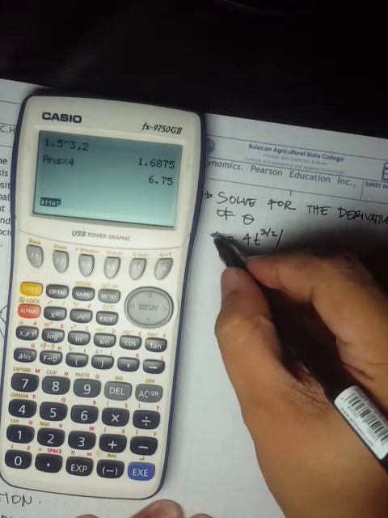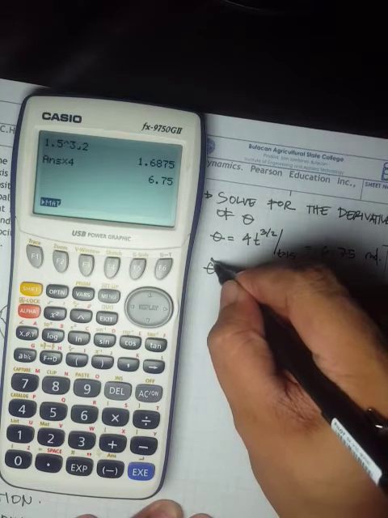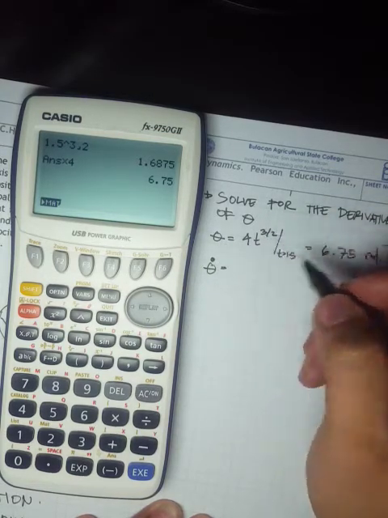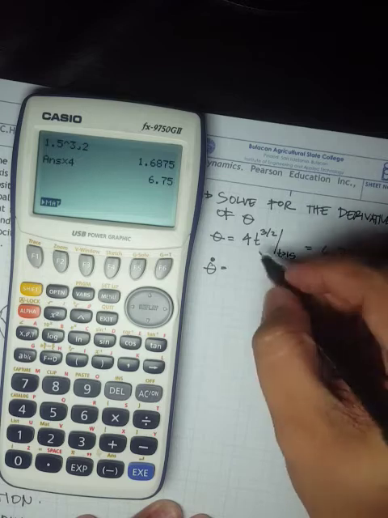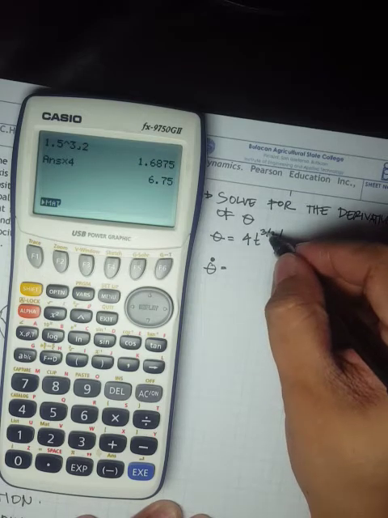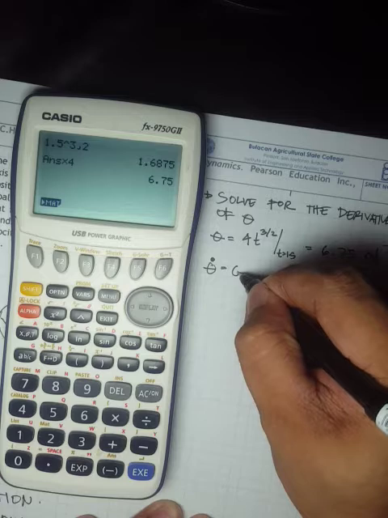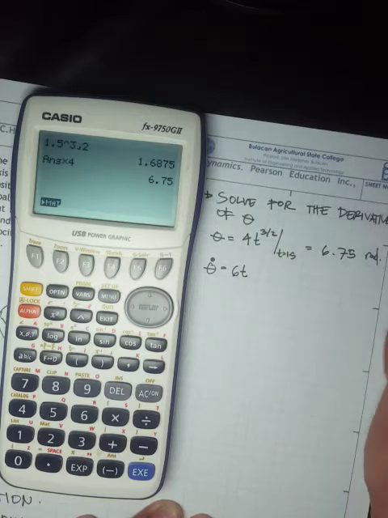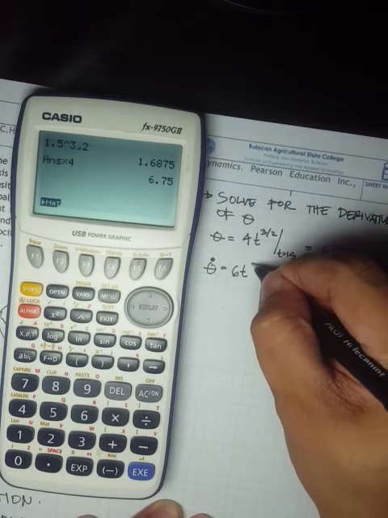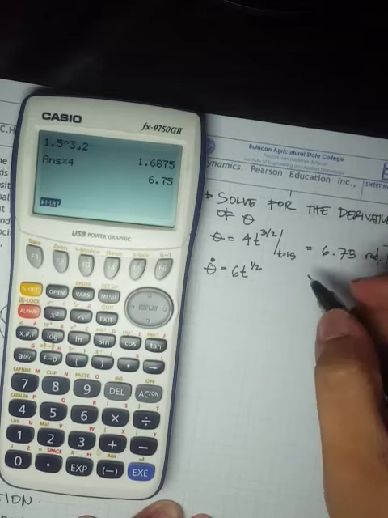Okay, so we take the first derivative. Theta dot is equal to 4 times 3 halves, that's actually 6, so 6 t raised to 3 halves minus 1, that's 1 half.